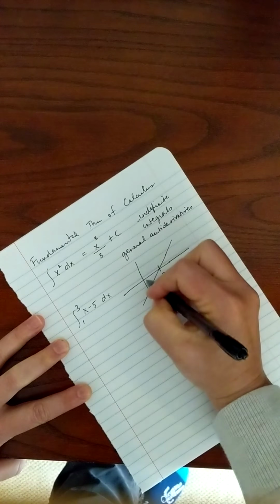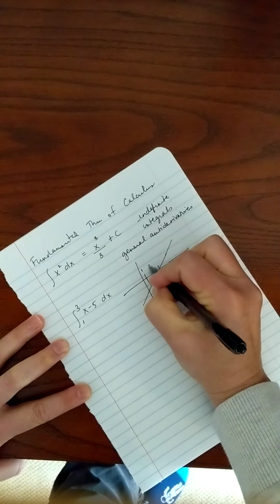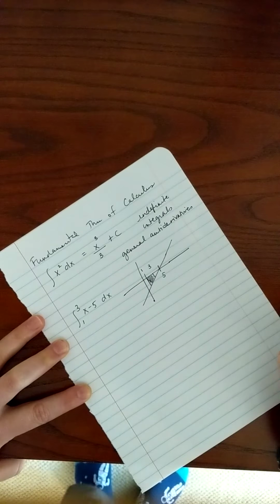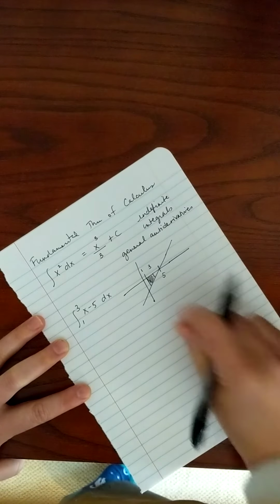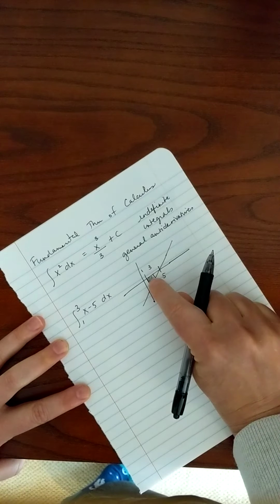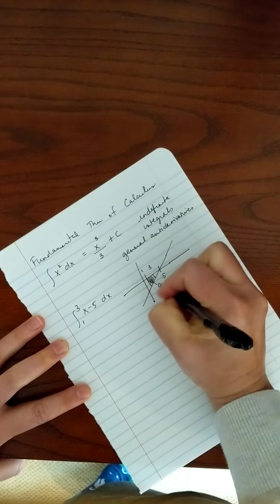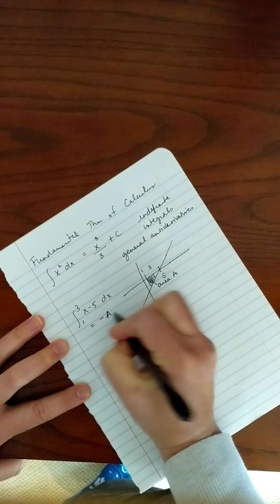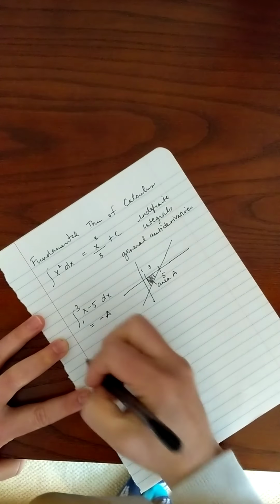And then if you went from 1 to 3, you would be calculating that area, and your answer would be negative, because remember, it's area above minus area below. So if we called this space the area of this space A, then your answer to this definite integral would have actually been negative A, because it is underneath the x-axis. Okay, so that's sort of what you've been doing.